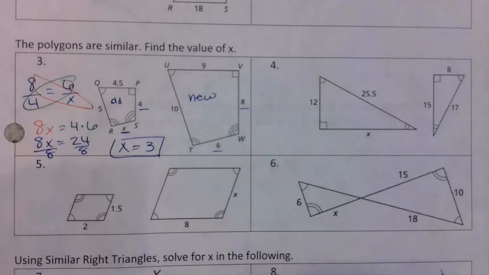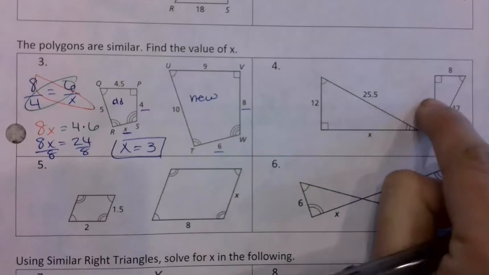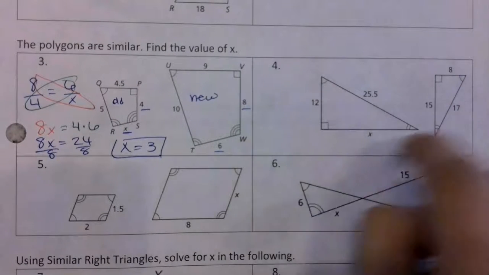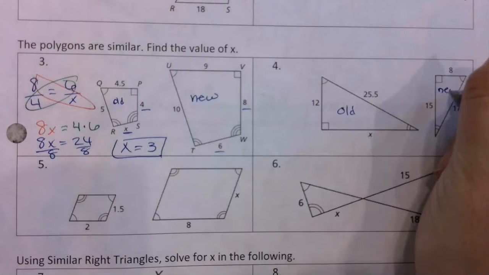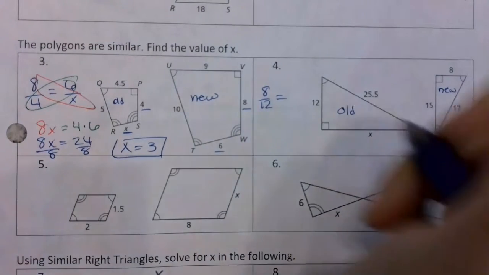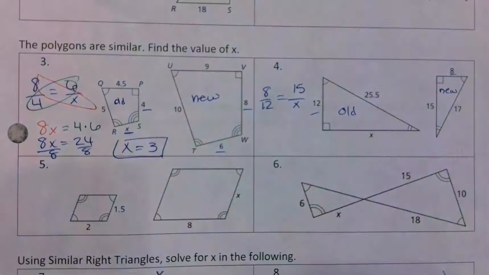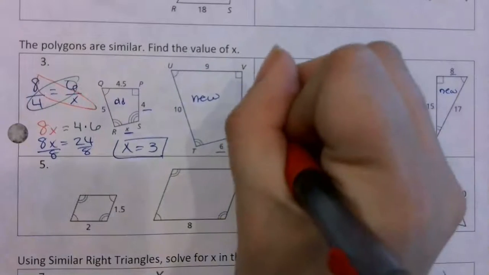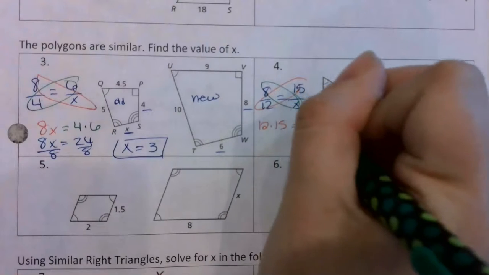Okay. On number 4, I need to be careful. This side matches with this side matches with this side, and the x matches with 15. I can tell because of the way the angles are measured. So this is my old, this is my new. I'm going to do 8 over 12, and then 15 matches up with the x, so I'm going to do 15 over x. I'm going to cross multiply. So I have 12 times 15, and then I have 8 times x.